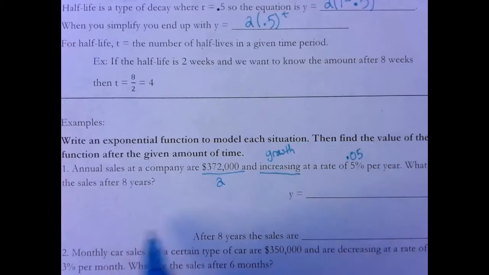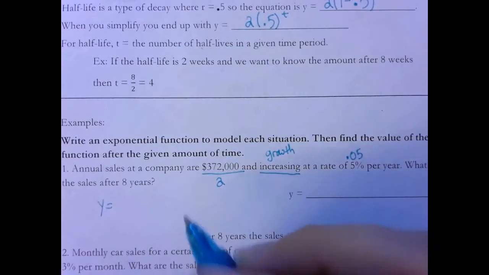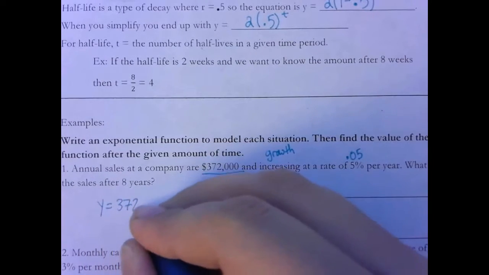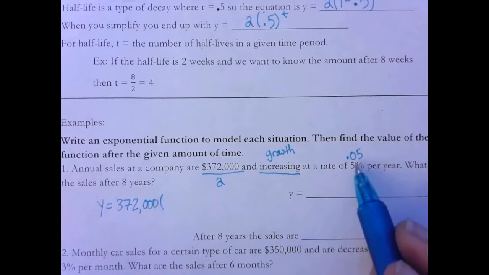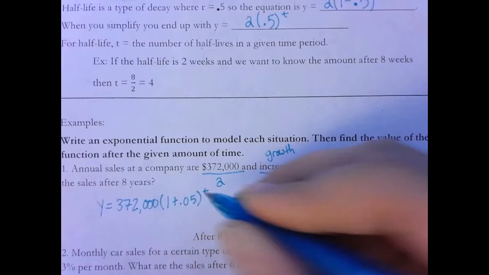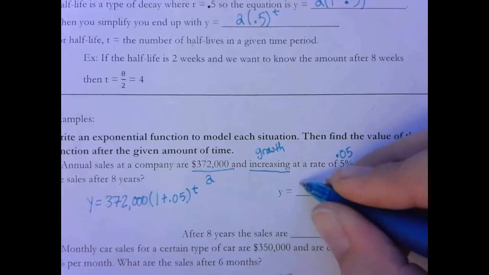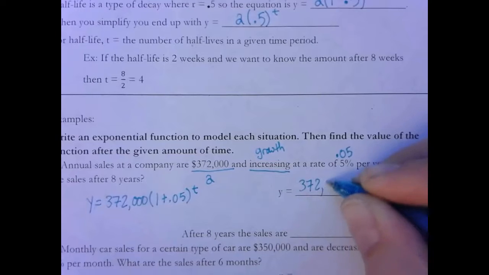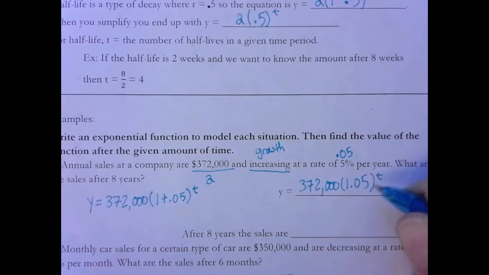So let's put this into an equation. I'm going to write it over here first, and I'm going to write my final answer here. So y equals my a, which is right here, 372,000, times 1 plus my rate, which is 0.05, and that's to the t power. But here's the thing, I can simplify. I can do 1 plus 0.05, and here's what I end up with. y equals 372,000 times 1.05, and that's still to the t power.